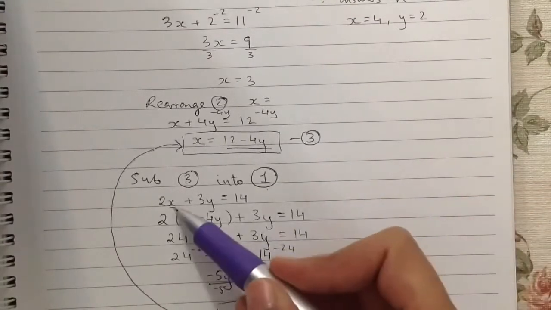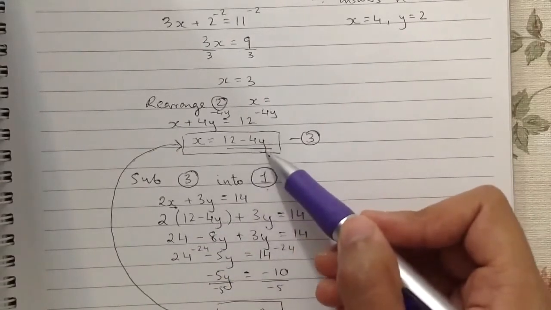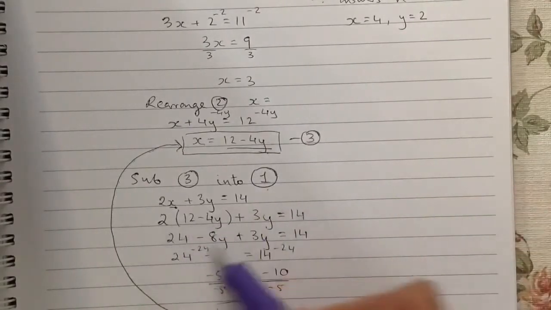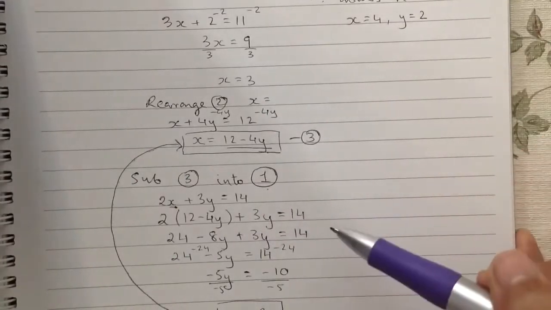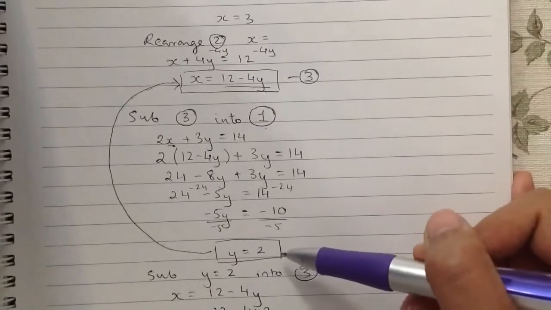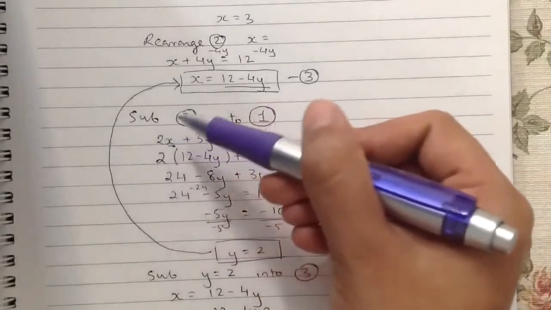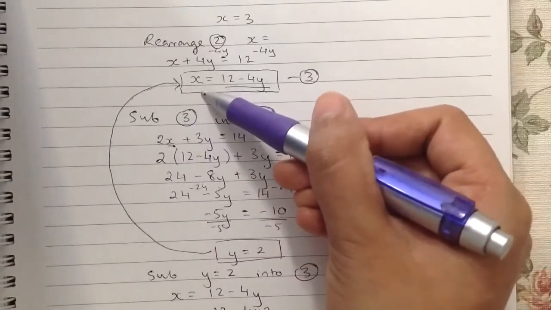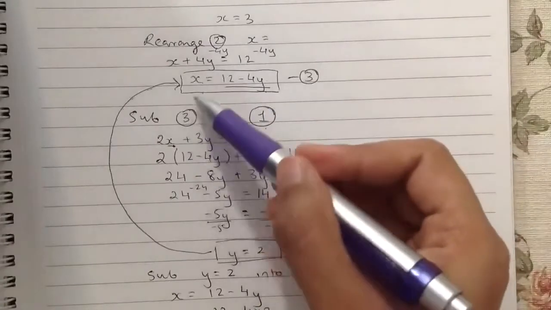So we replaced x in equation 1 with 12 minus 4y to get one equation with one unknown. And then we simplified and solved that to get what y equals. Once we knew what y equals, we subbed that back in to equation 3, which was the rearranged equation 2, to get what x equals.